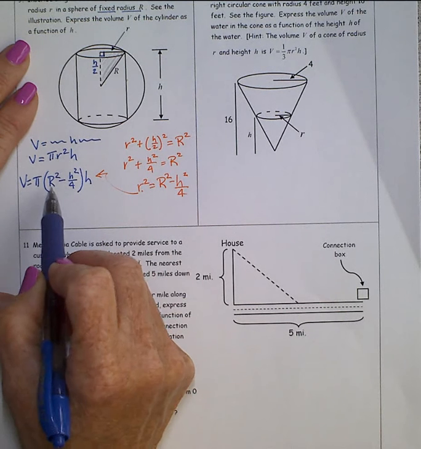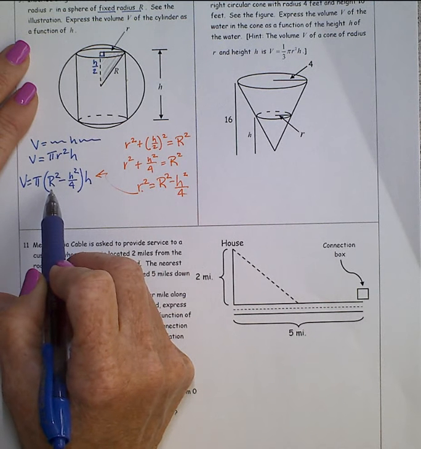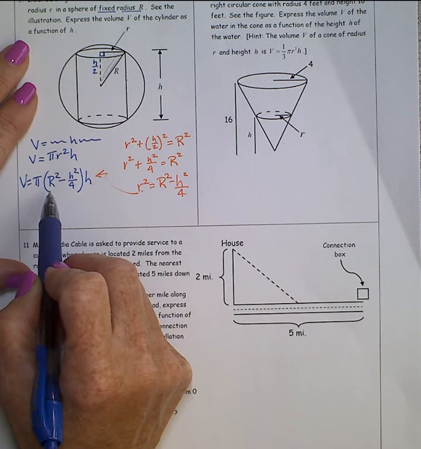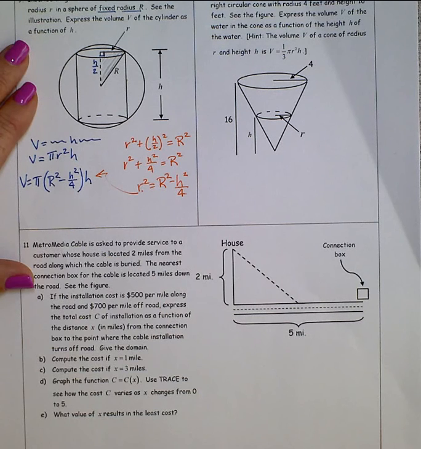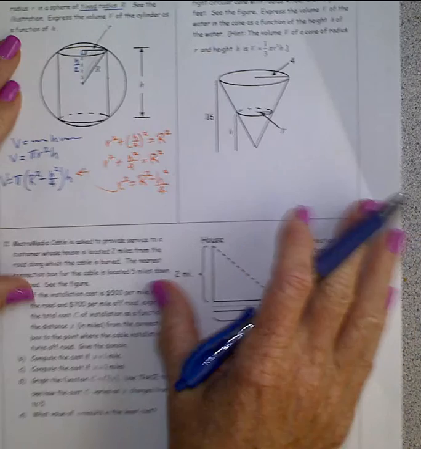Remember, this big R is okay in here because that big R is a constant. It's not a variable, it's not changing, it's remaining constant for this problem. So that big R is okay. All right, let's move on over and look at number 10.